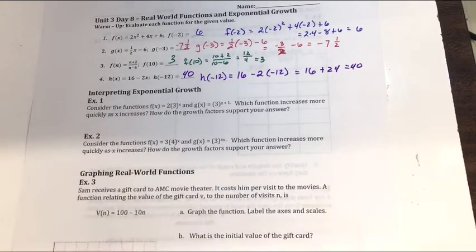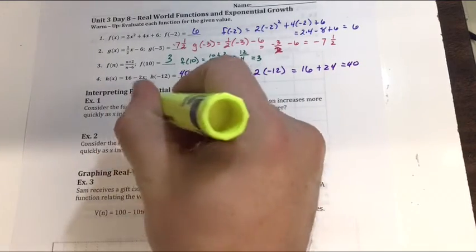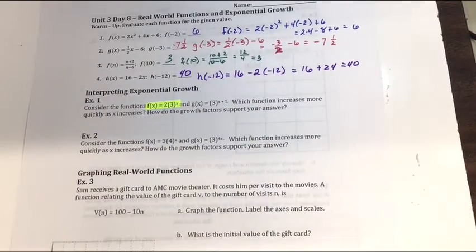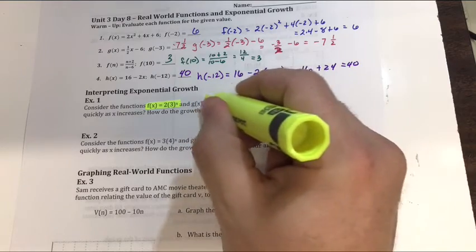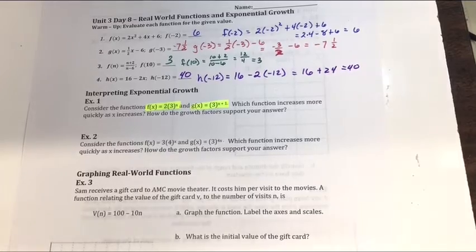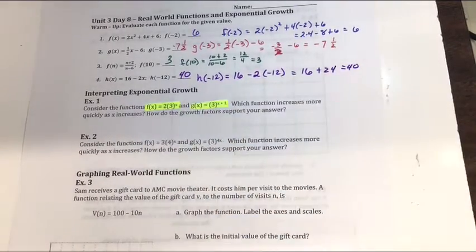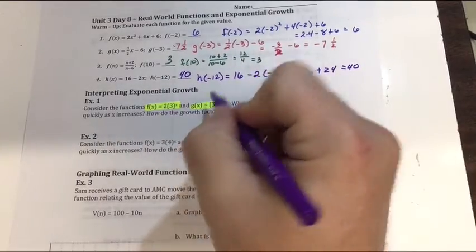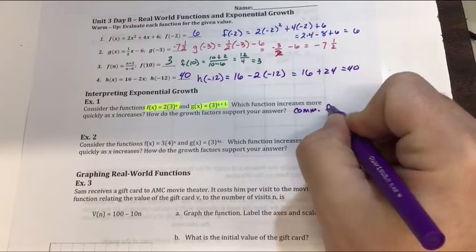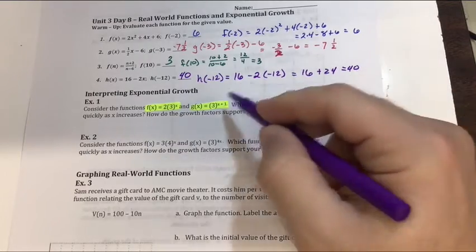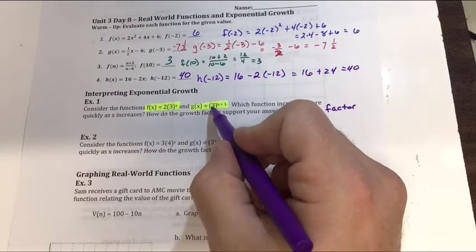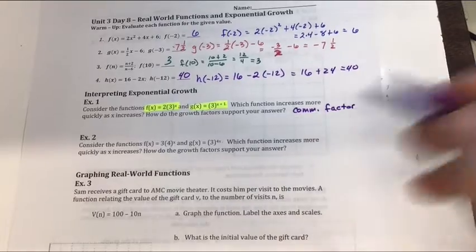Our first function, f of x equals 2 times 3 to the x. And then our second function, g of x equals 3 to the x plus 1. Okay, I want you to look at these pieces and remember back to last lesson. Both of these pieces have a common factor for our exponential model here, or a common ratio of 3. That means we're multiplying by 3 each time.